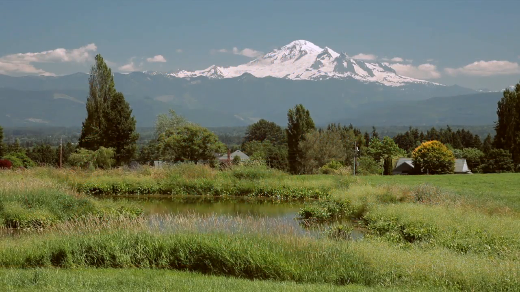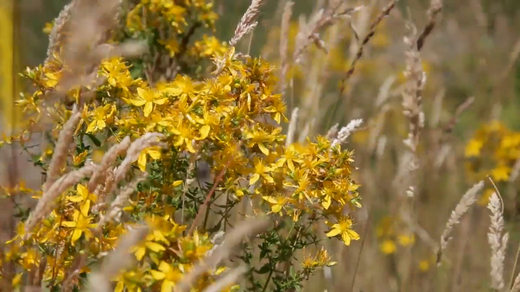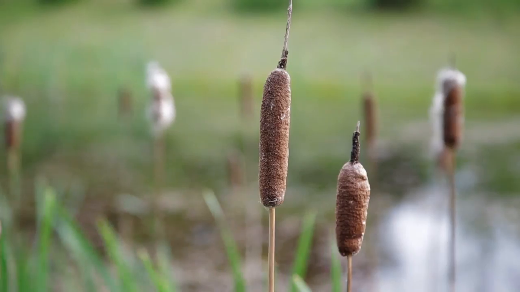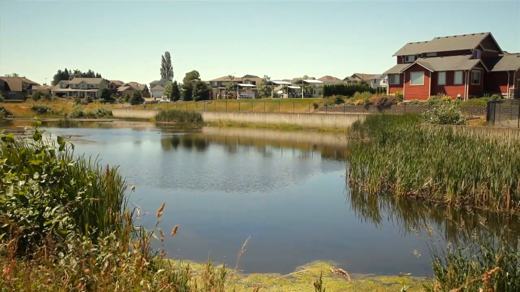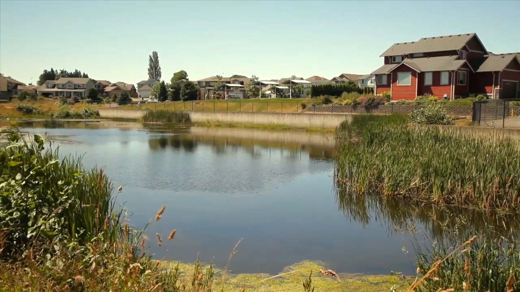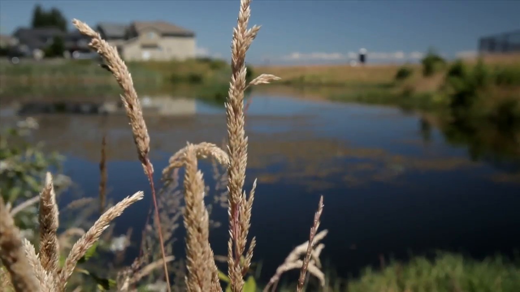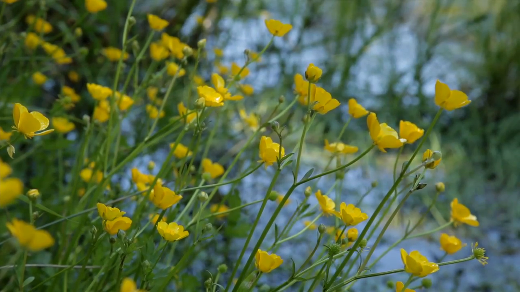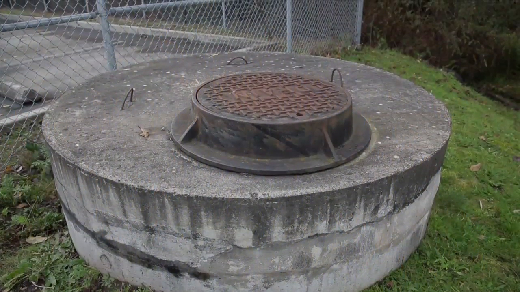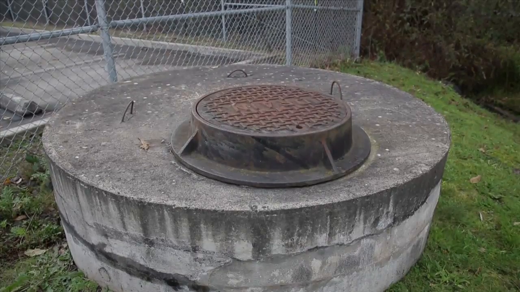The most important aspect of stormwater pond maintenance is vegetation management. If you carefully manage the vegetation, you will improve the performance and appearance of your facility and save money. While this video focuses on the vegetation, you may also want to view our video on maintaining a control structure, as the control structure is an integral part of most stormwater ponds.